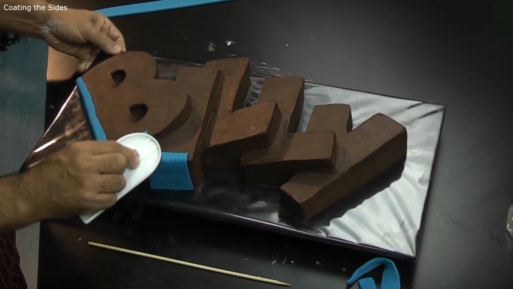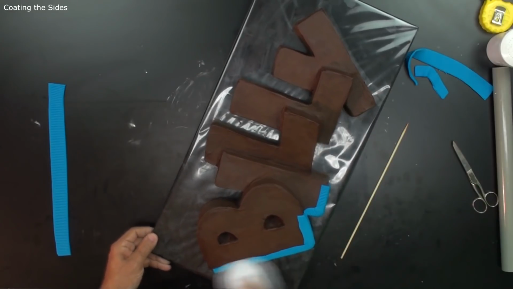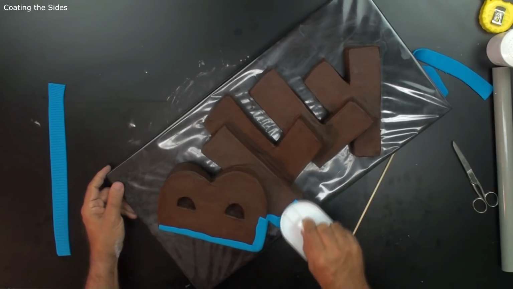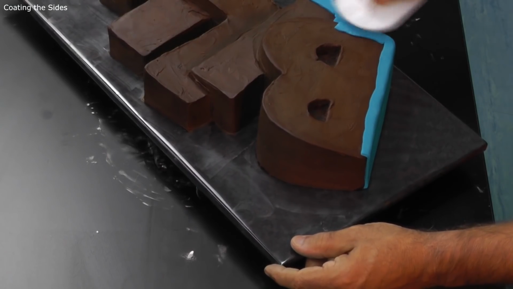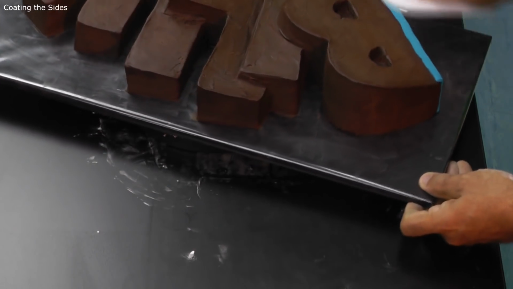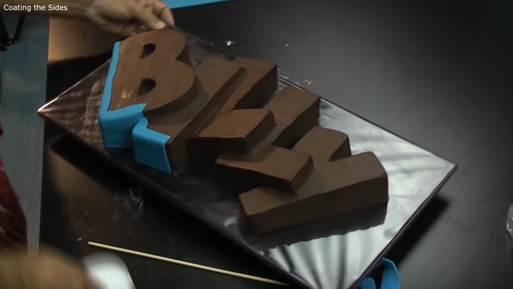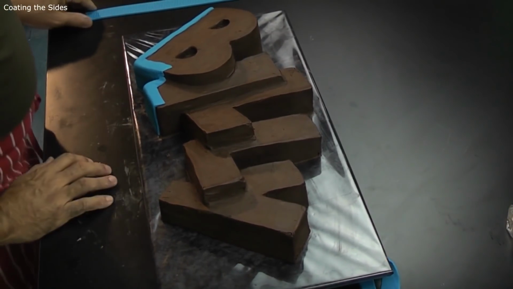So I'm going to give a little bit more push on the top to make it a little bit more level, but I'm not going to push so much that the cake will collapse. Just nice and carefully. That's good. So let's continue now.